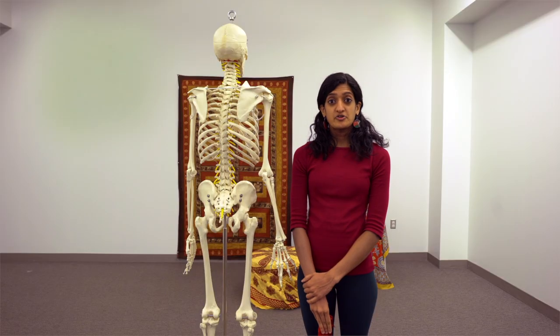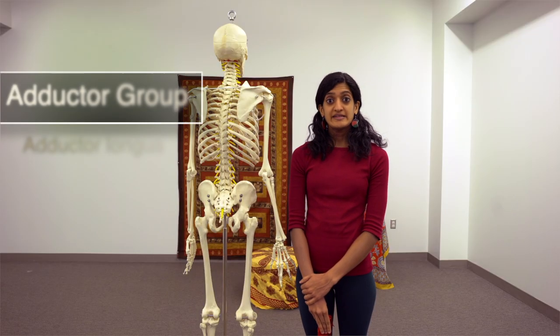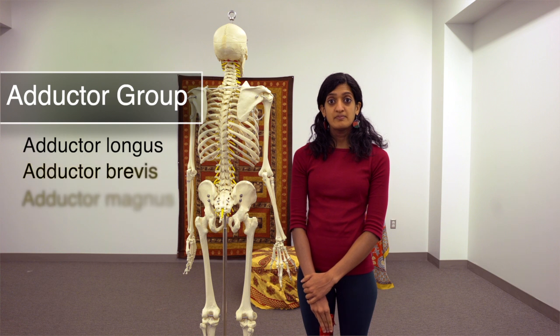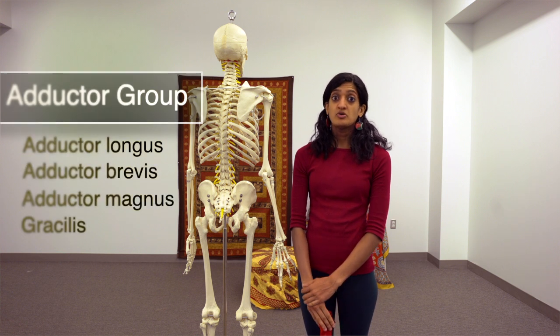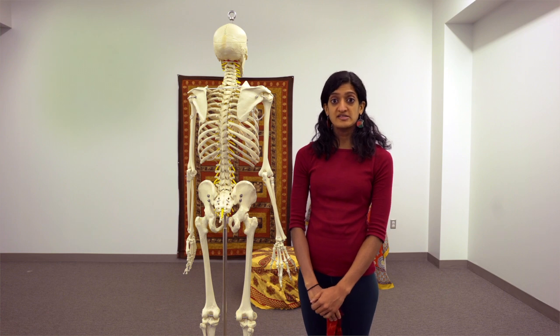The adductor muscle group consists of 4 muscles: the adductor longus, brevis, magnus, and gracilis. For the purposes of this content review, we will cover the muscles as a single muscle group.